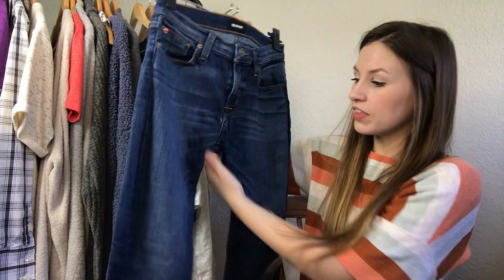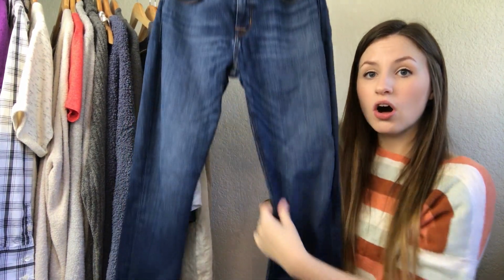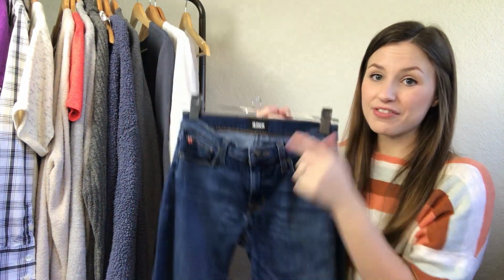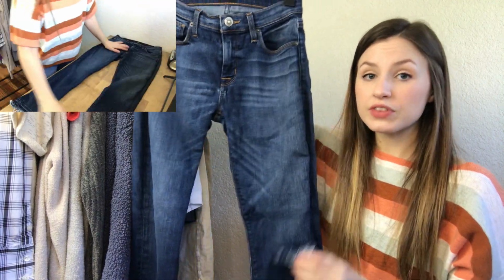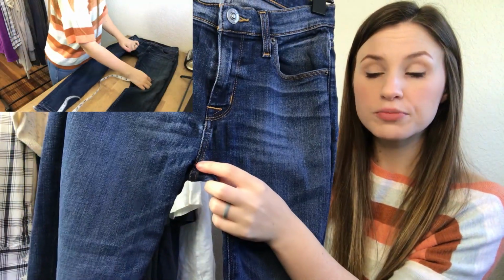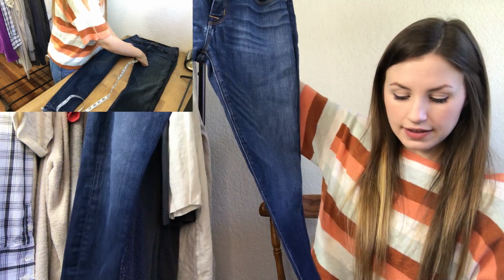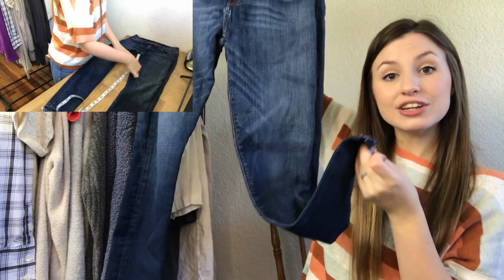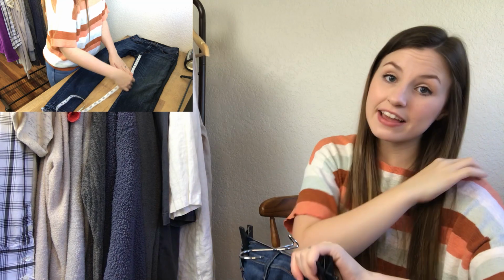The inseam will go from your crotch all the way down to the bottom, not from the waist to the bottom. So the inseam is from, remember, where everything comes together. Start your measurement there and then just lay it flat all the way to the bottom. And then you will get your inseam, which is the length of the leg.